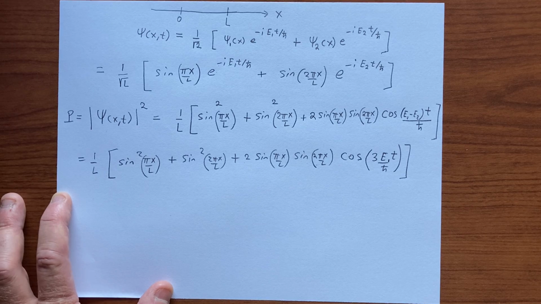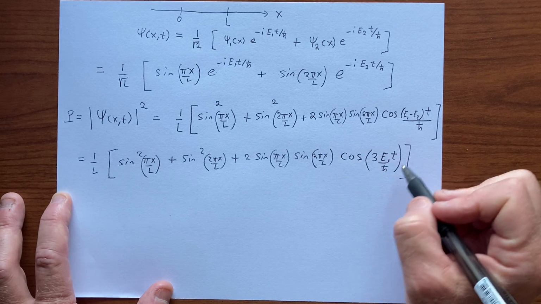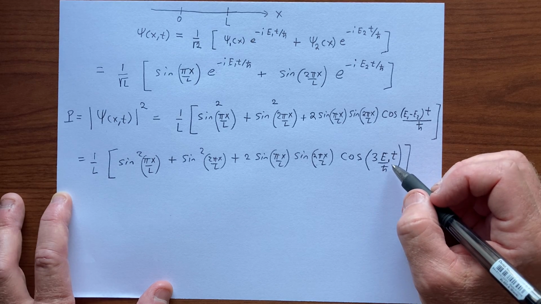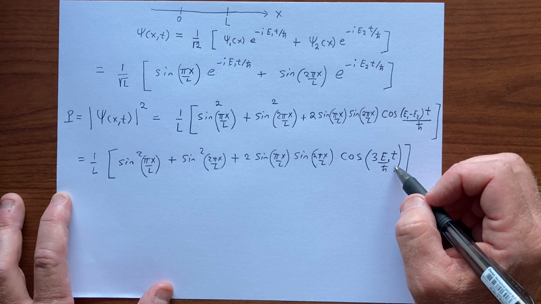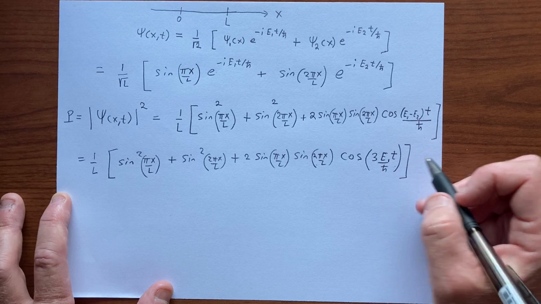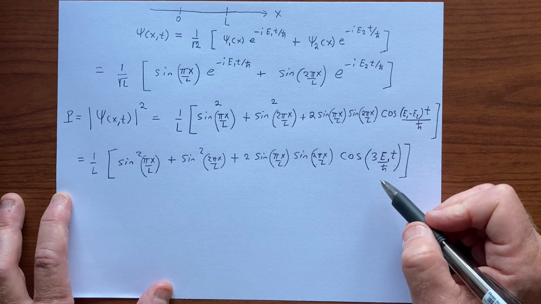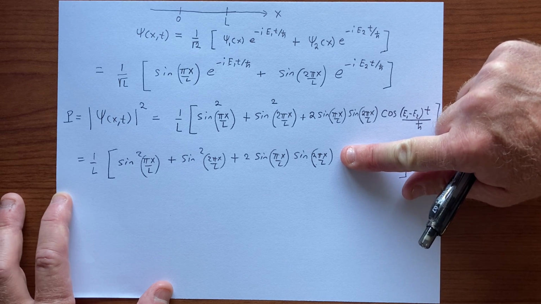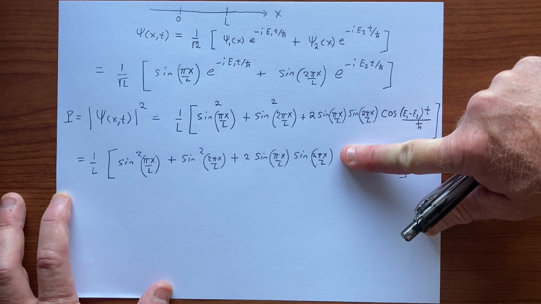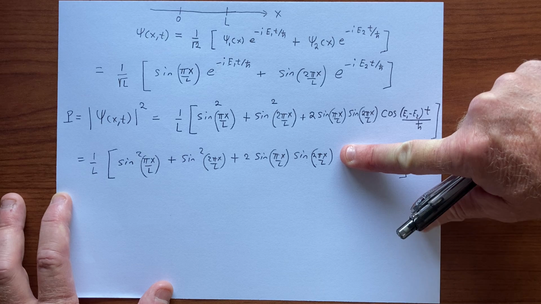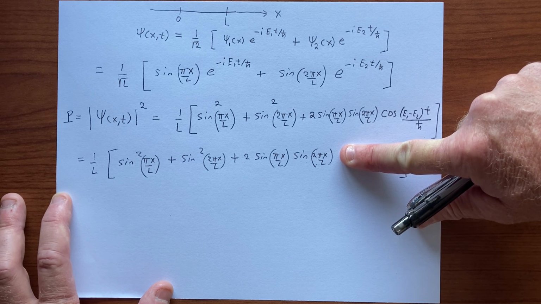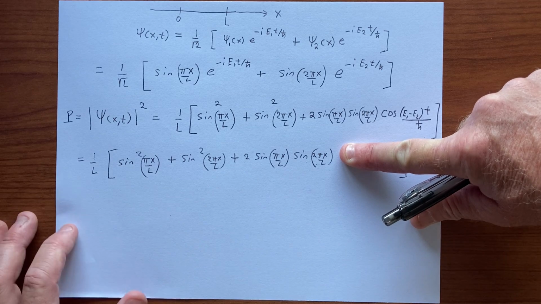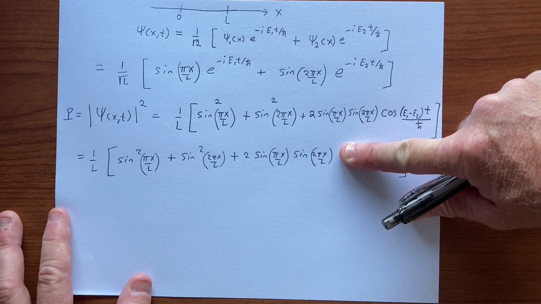And so we can recognize the time dependence here. So at t equals 0, this term looks like that. That's just 1, right? So we have this term, and then we have this term, and we can plot this.